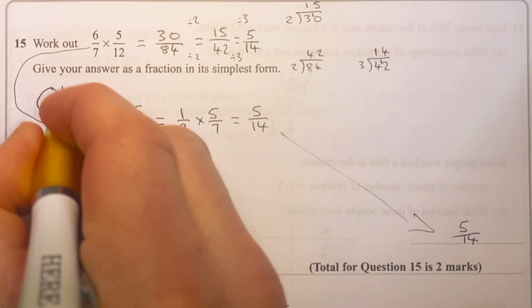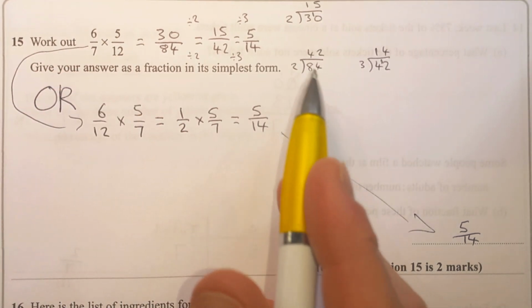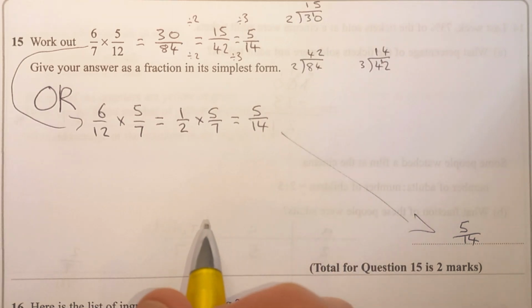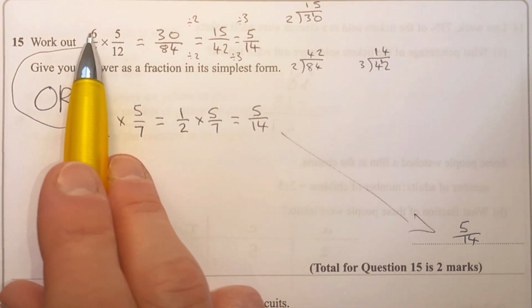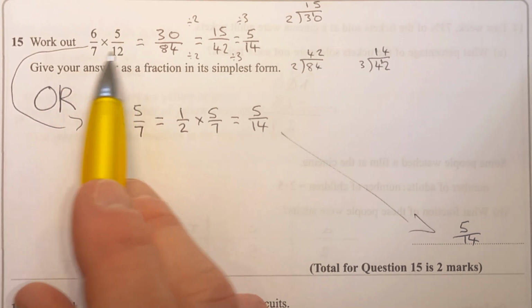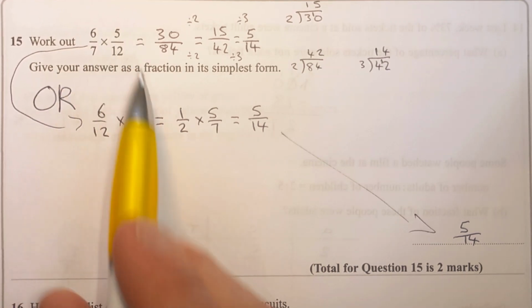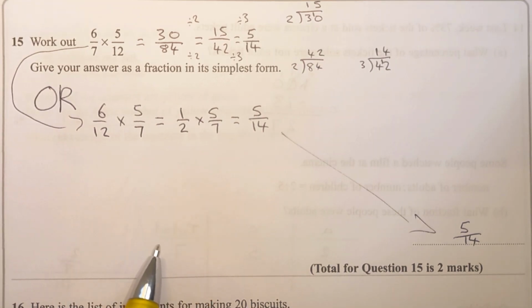So this is an alternative, but I think it's simpler this way because you don't have to do all of this work afterwards. So where possible, you can change the order. Because remember, it's 6 times 5 or it's 5 times 6. And the bottom 7 times 12 or 12 times 7. So it doesn't matter if you change those orders. You're not messing up your order of operations or the calculation at all.